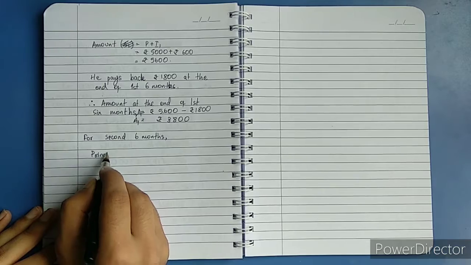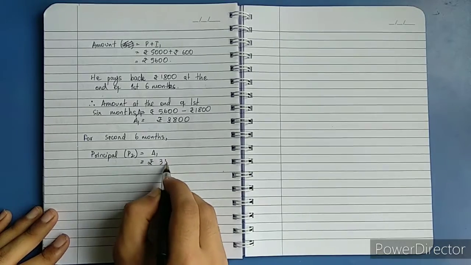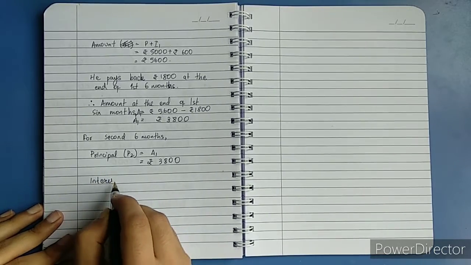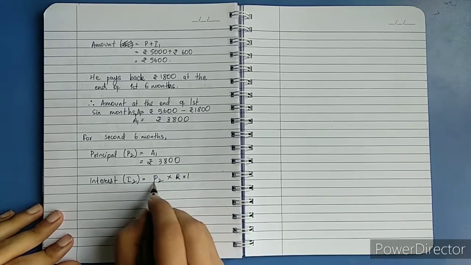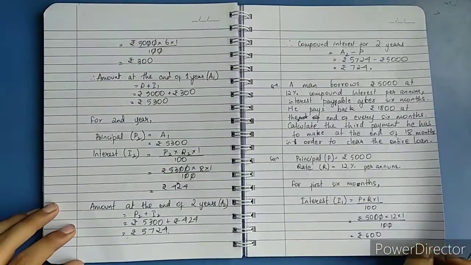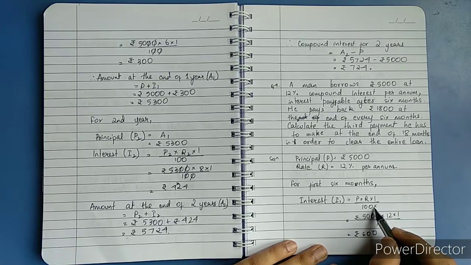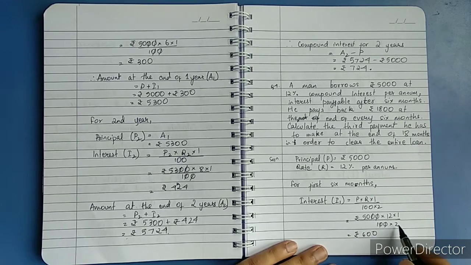principal P2 will be equal to A1, that is equal to rupees 3,800. So interest I2 is equal to P2 R1 half by 100. This was for 6 months. I took 1. This was my mistake. I should have taken half, because 6 months is basically half a year. So this will not be 600, and this will be 300.